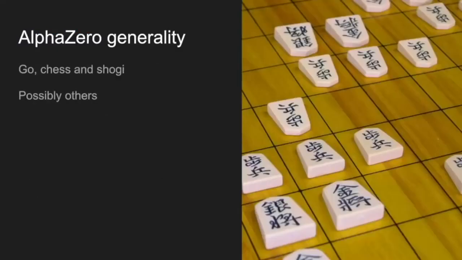So this is cool because it does both better performance and it's more general. It's not specific to any board game. And presumably if there were other board games that had 2-dimensional grids and a set of rules that was not wildly different, it could learn to play those as well. So generality and performance.